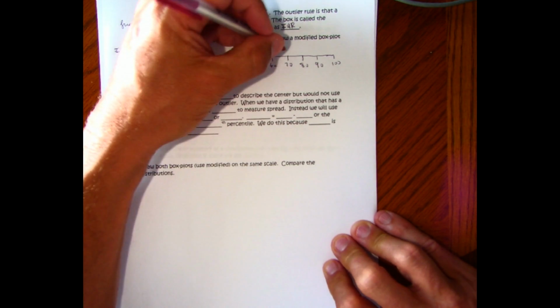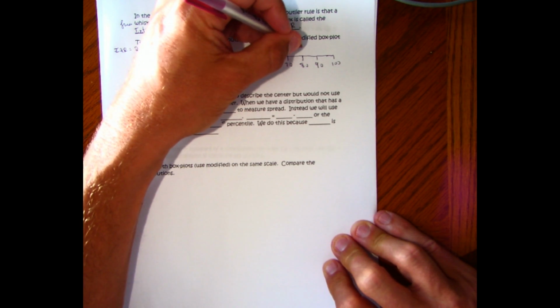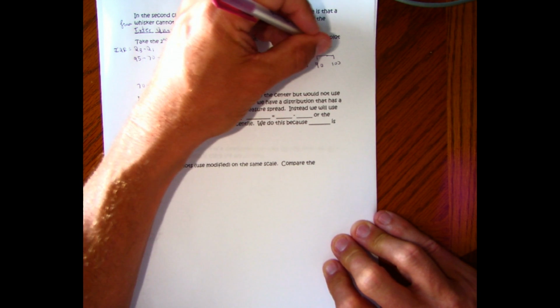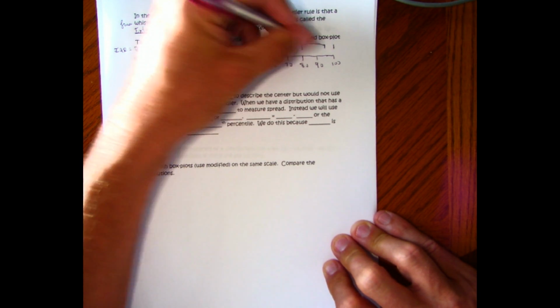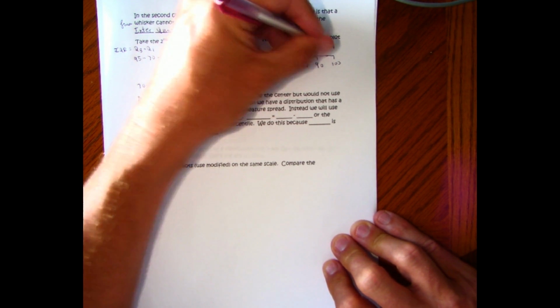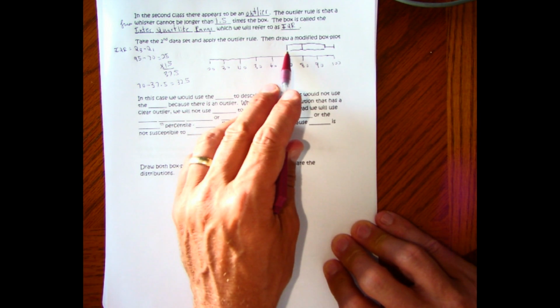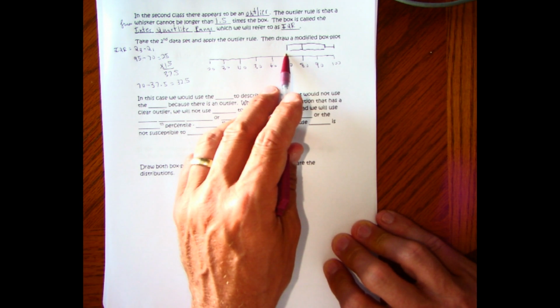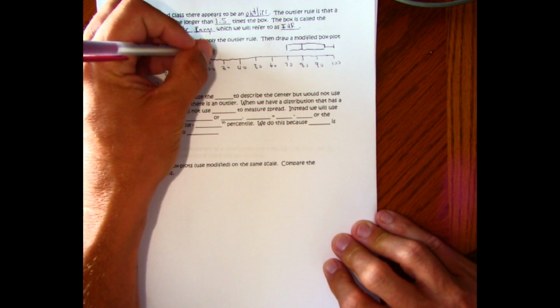There's Q1, median, Q3, maximum. There's our box. And we have no other numbers to the left of Q1 except for the 25. But 25 is an outlier according to our outlier rule. So the way that we show that is we show it as a star.